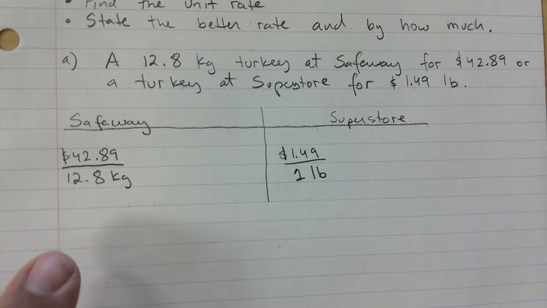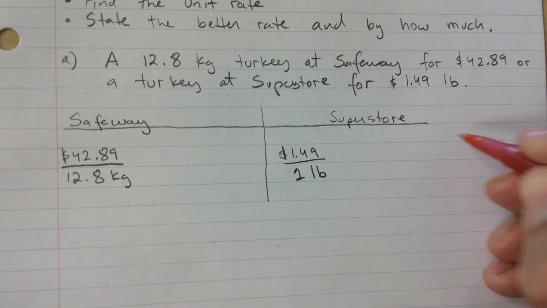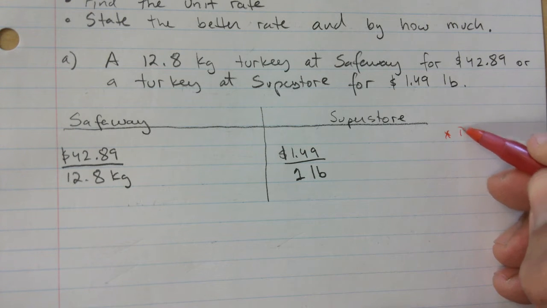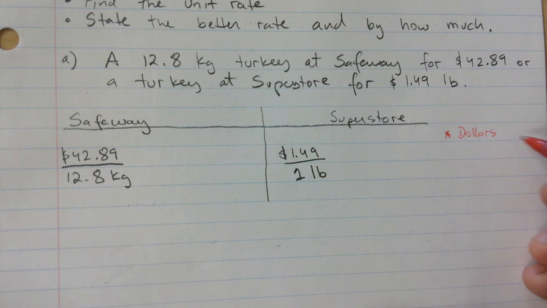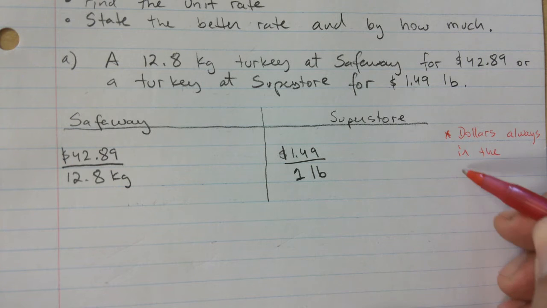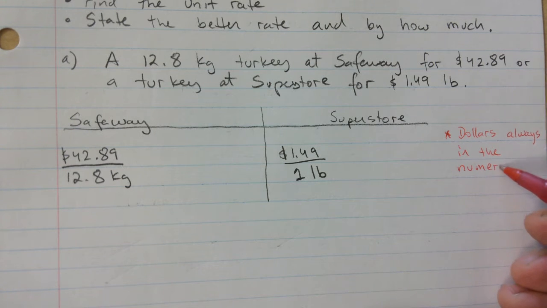Now, I would say this in general: note here on the side, dollars always in the numerator. It'll just make it a lot easier.